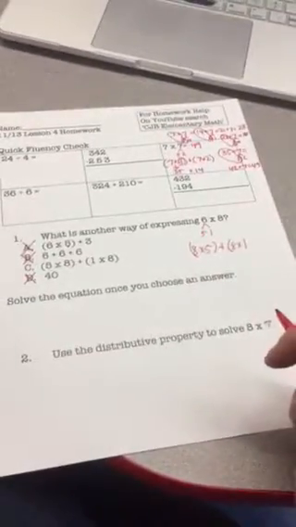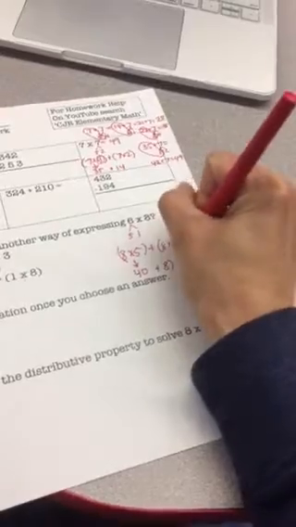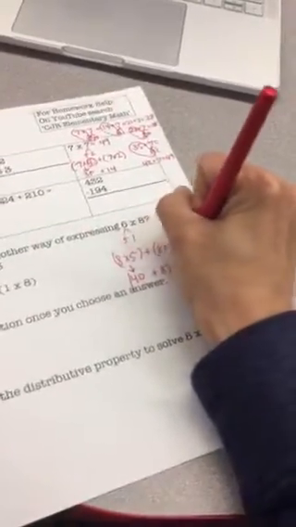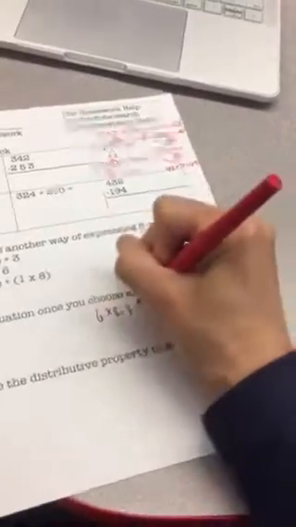Down below it says solve the equation once you choose an answer. So now I need to solve. And I get 48. It says use the distributive property to solve 8 times 7.